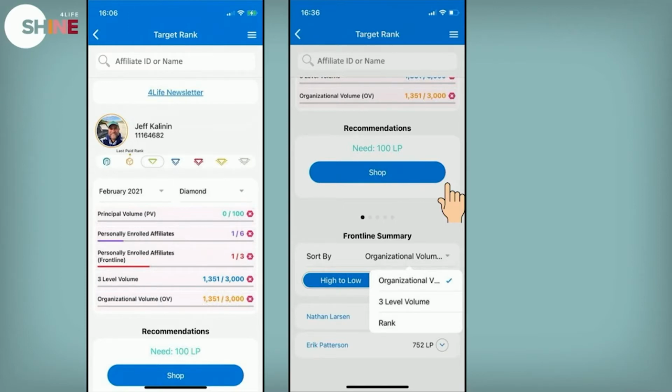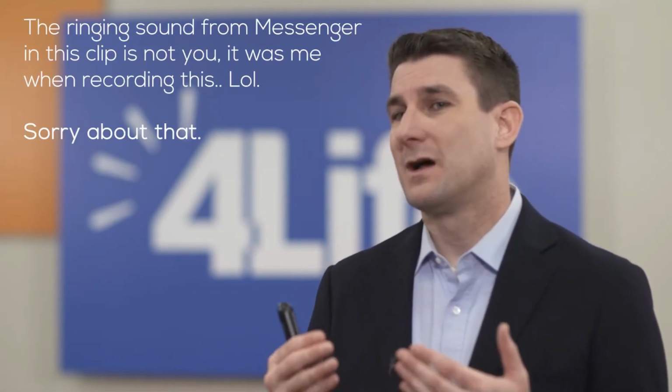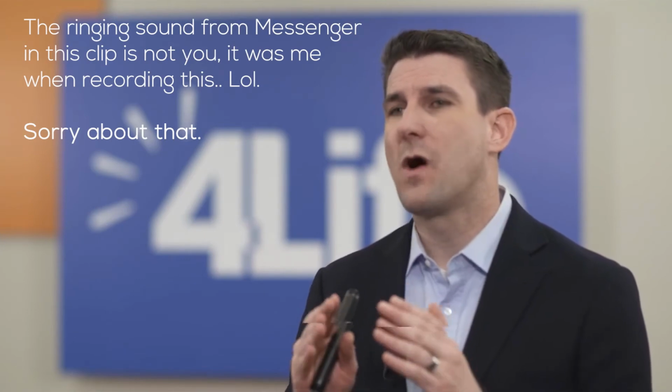All right. So in this example, though, I need 100 LP in order to qualify. All I have to do is tap on that shop button. It will take me to the shopping area. And I can then select the products that I want and make a purchase and have that qualification now met. Or if I'm participating in the loyalty program, when I get to that shopping cart, I can select my loyalty shopping cart, adjust the products that I have in there to make sure that I'm going to get the products that I want, and I can adjust the date that I want it to ship out. And that way I know I'm set and ready to go with my loyalty order. Okay? So again, you can just swipe through those different recommendations and look at what you need, okay?